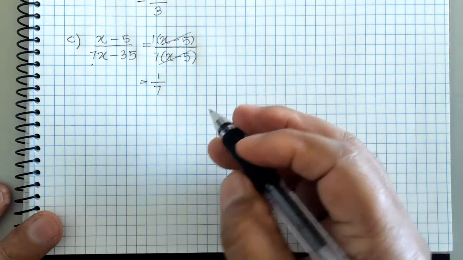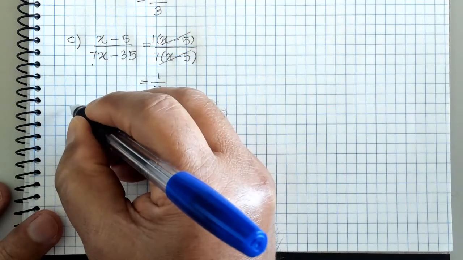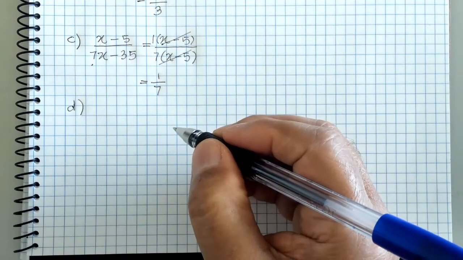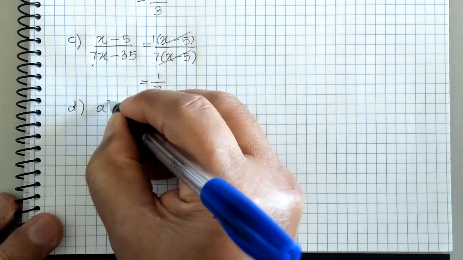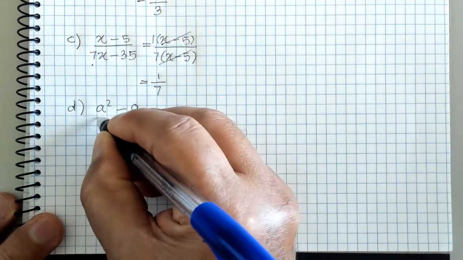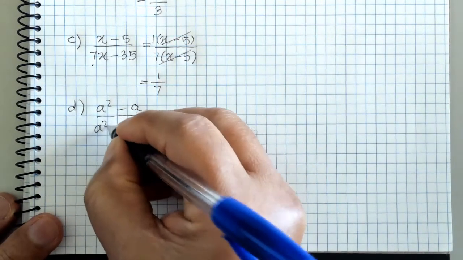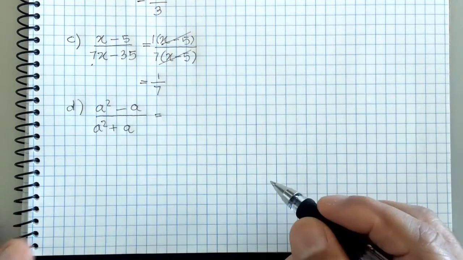Okay, let's do another question. So this is question D. All right, let's say that you have now a squared minus a over a squared plus a.